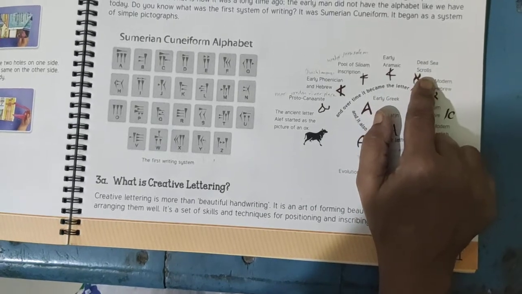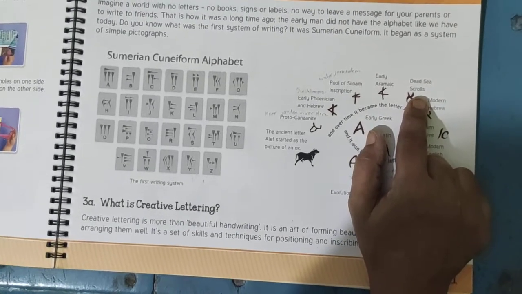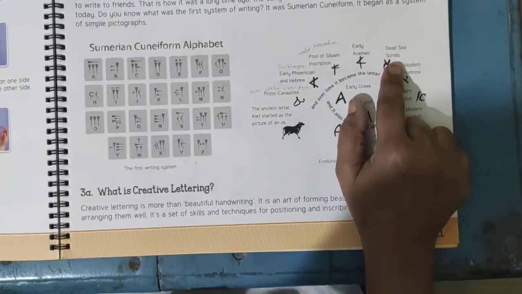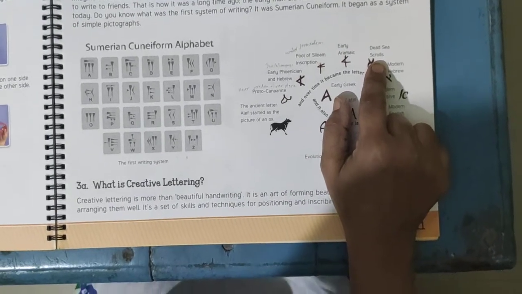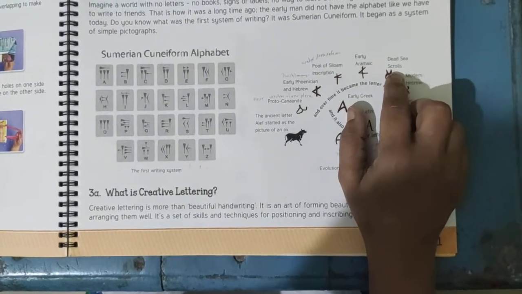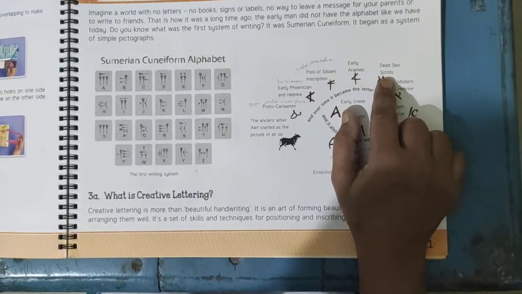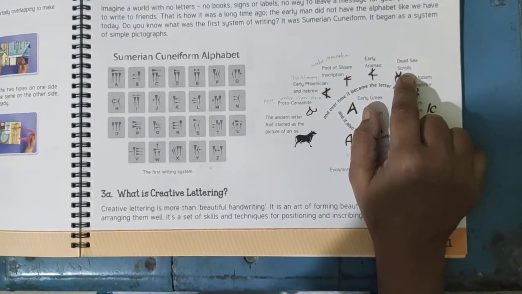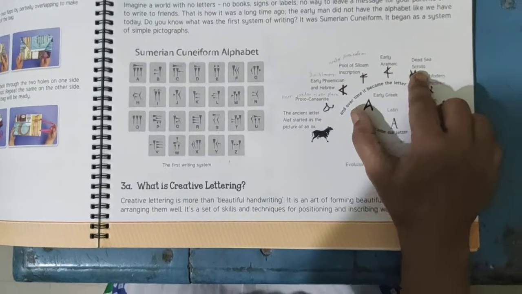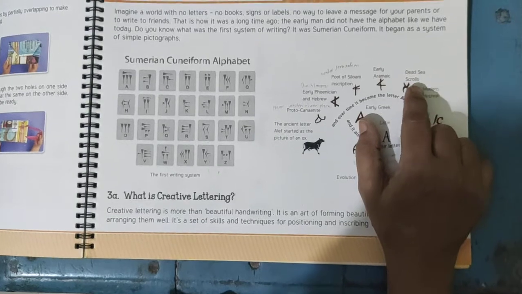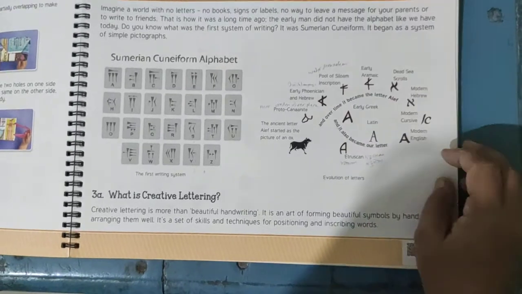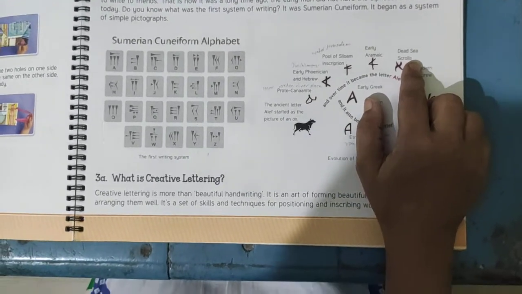And the Dead Sea Scrolls: in a simple way, rolls means that at that time very many messages are collectively scrolled, and that scroll is called the Dead Sea Scrolls, meaning some particular type of books. They do not look flat, they are in a scroll position, so by scrolling the paper they collected their writing material at that time.